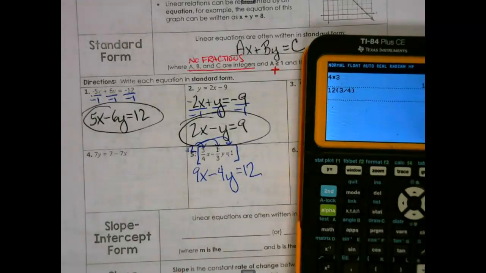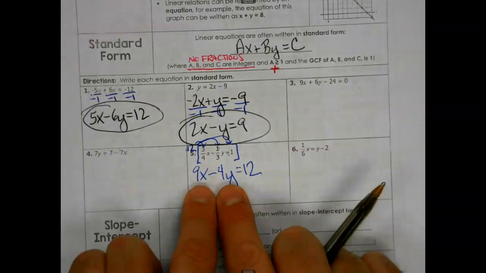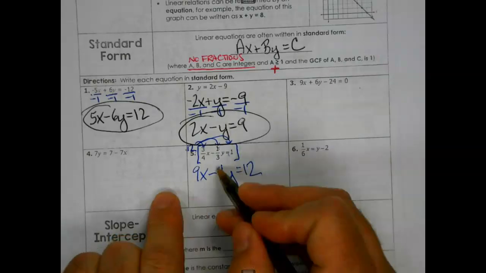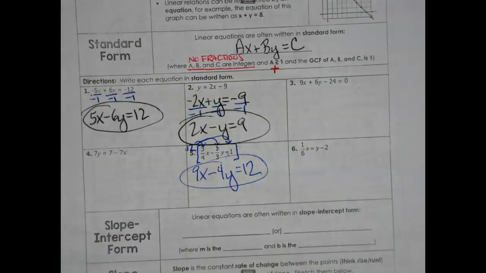All right, let's check this out again. X and y are on a side together. Good. No more fractions. Good. I don't think we need to do anything, honestly. I don't either. One step, we're out.